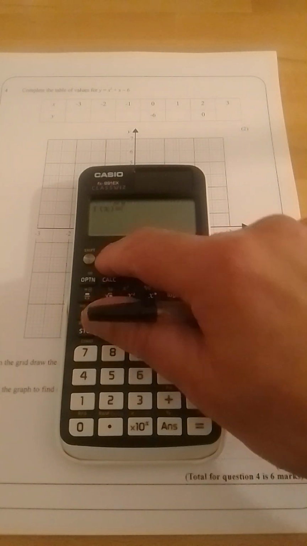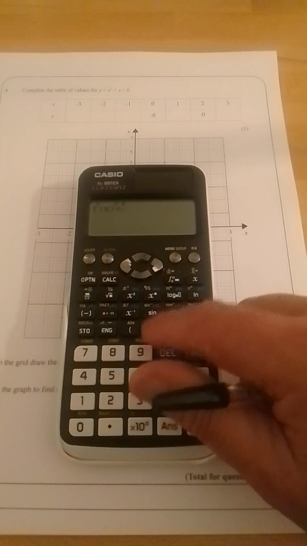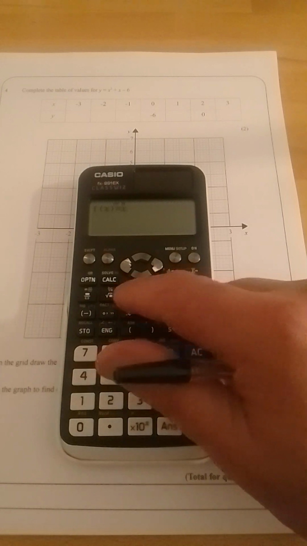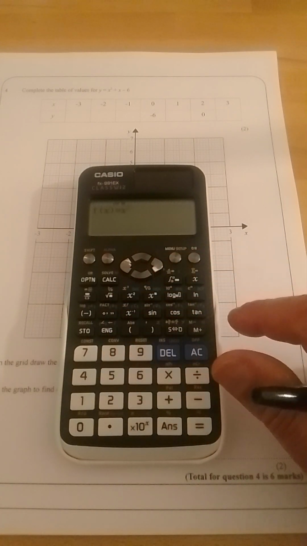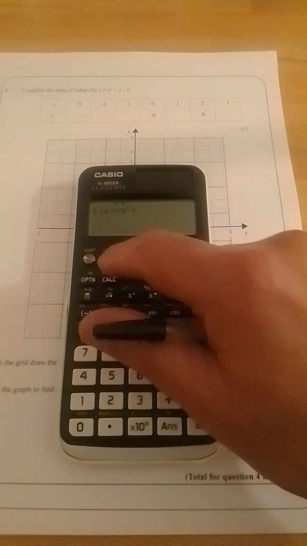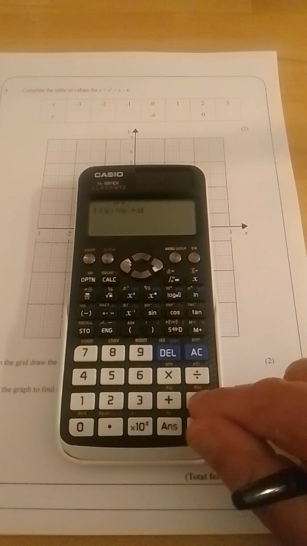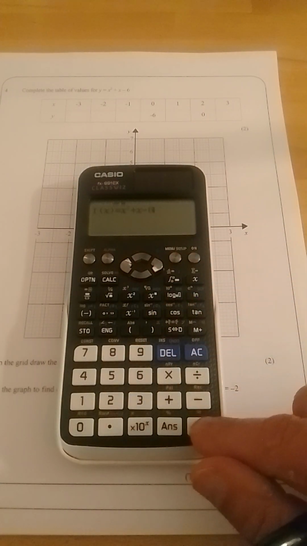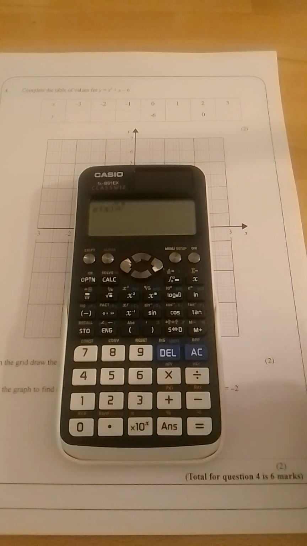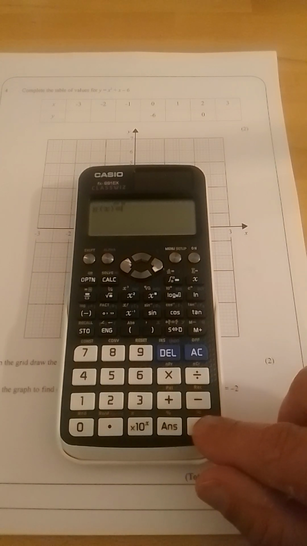So I'll do alpha, and then that x button. And I want to make a square, so I can use the square button, plus x, so alpha x, and then minus 6. And then I press equals to say I've done. Now this calculator can actually give you a table of more than one function at the same time, for more than one line or curve. So it gives you a chance of doing f for the first one, g for the second one. I don't need the second one, so I will press equals to skip over that.